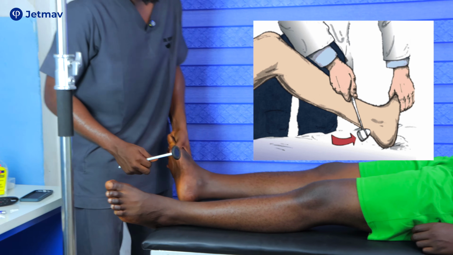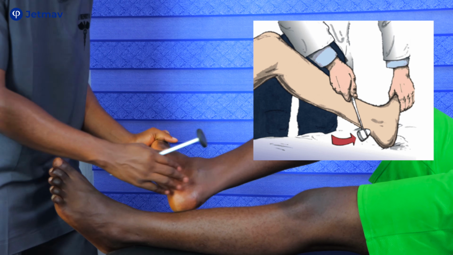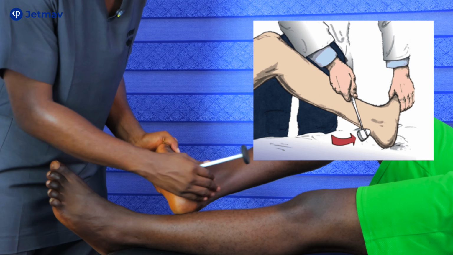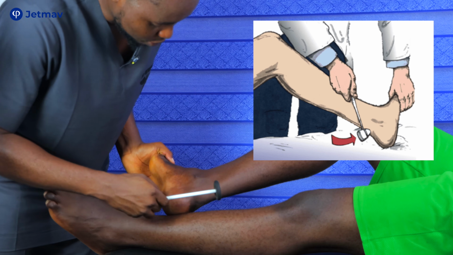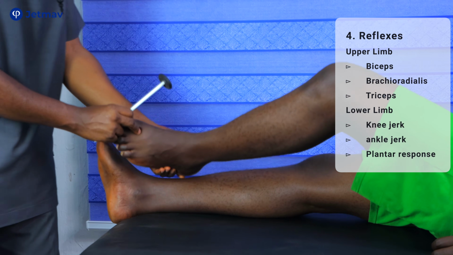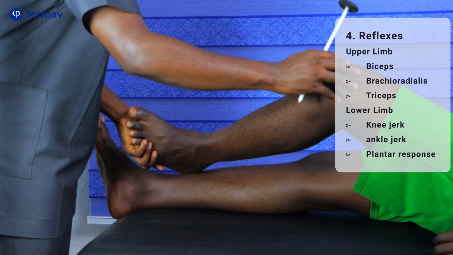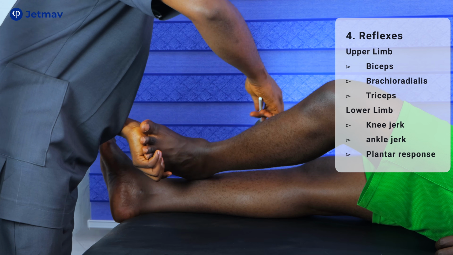Good. Now I'm going to check the ankle jerk reflex. So with that, you start by telling your patient to place your heel here. Then try to dorsiflex so that the tendon will be prominent, so you'll be able to locate it. Do that for the other limb. Then dorsiflex. Then you strike.